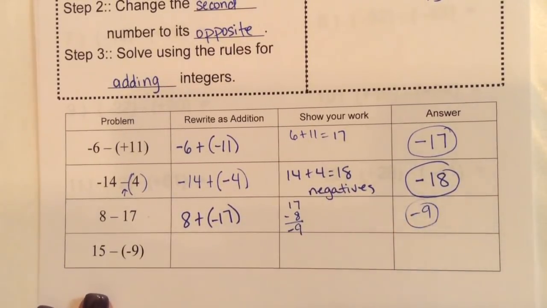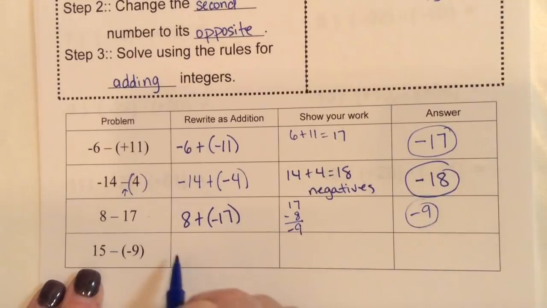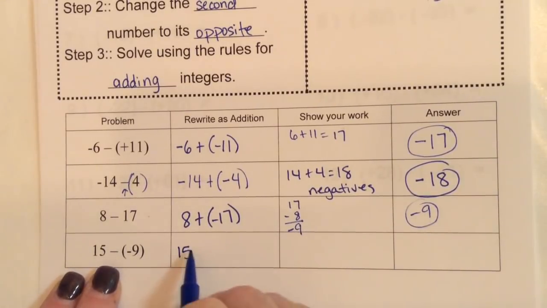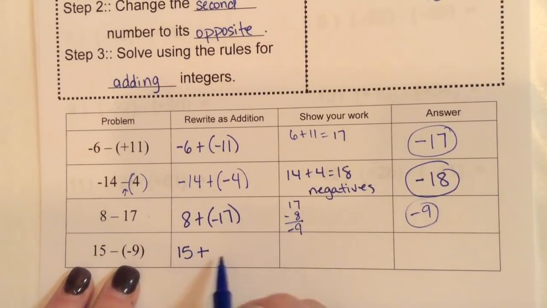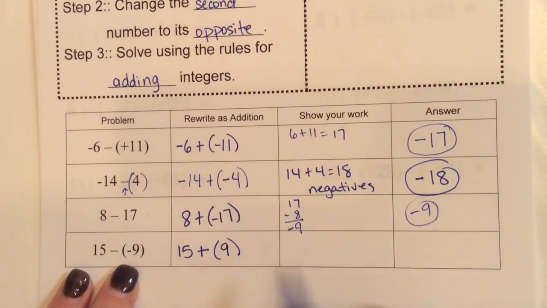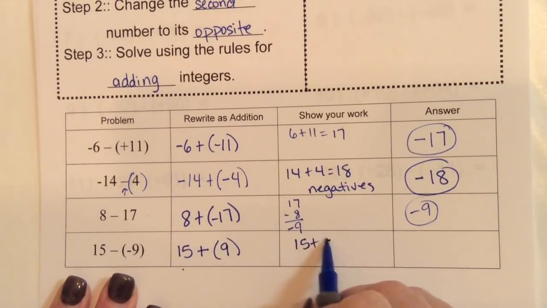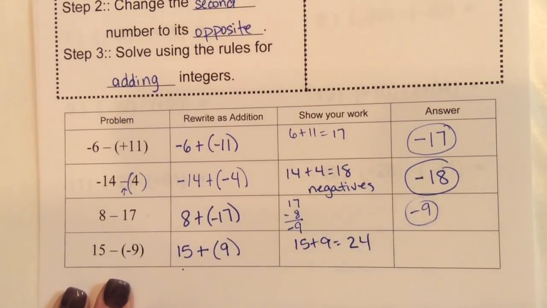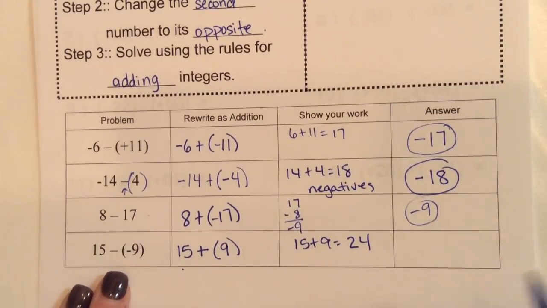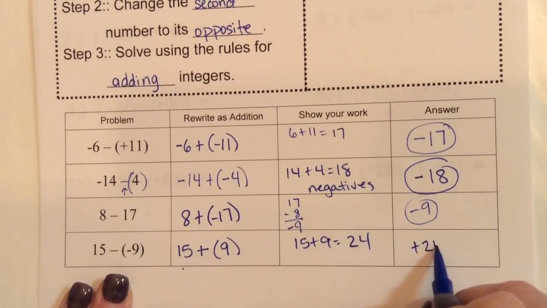Okay, one more example, and then you're going to have your own to practice, okay? We keep our 15, change the subtraction to addition, and change this negative 9 to a positive 9. Well, that looks pretty simple. 15 plus 9 is just 24, and they're all positives. So, subtracting a negative is the same as just adding. Isn't that interesting, huh? 2 negatives make a positive. 2 wrongs don't make a right, though. Okay, so it's just positive 24. Okay, I know that was cheesy.